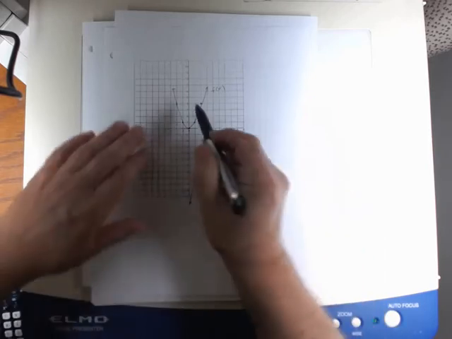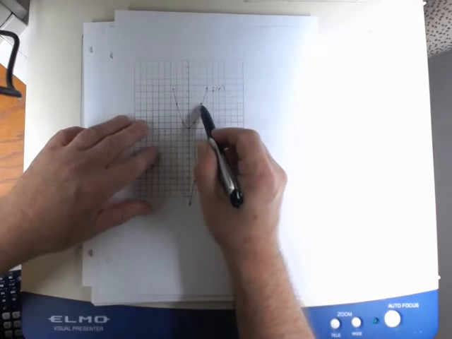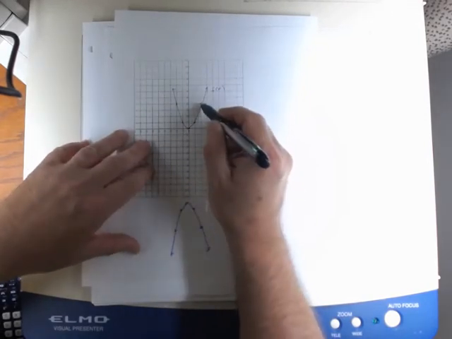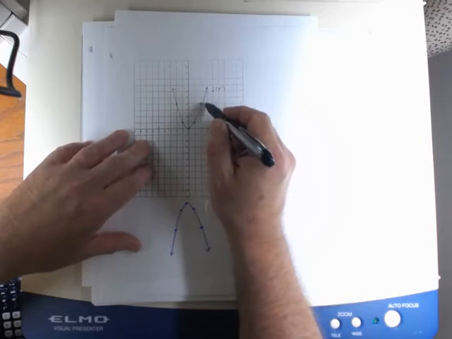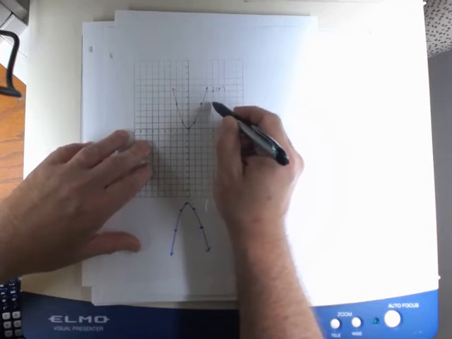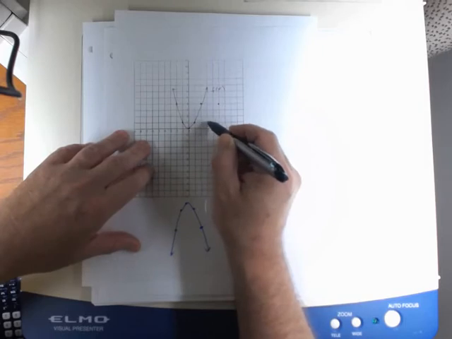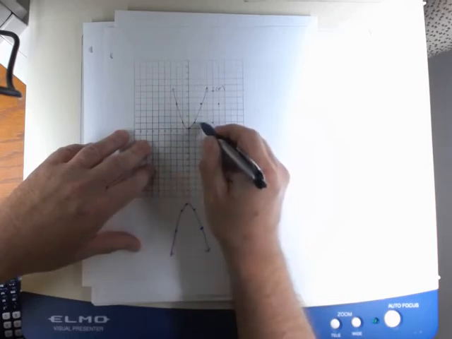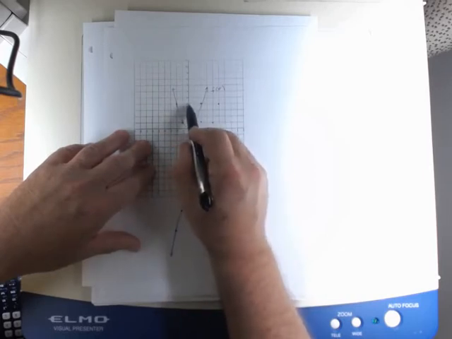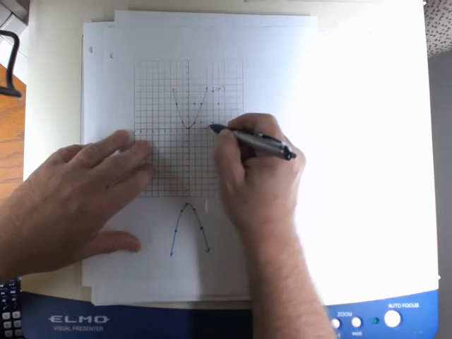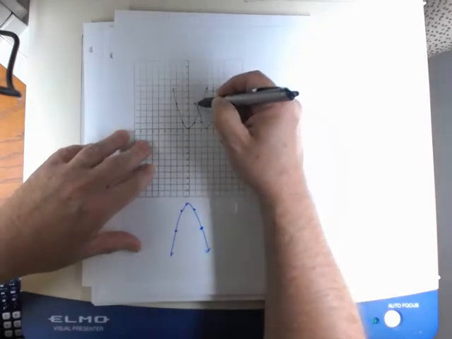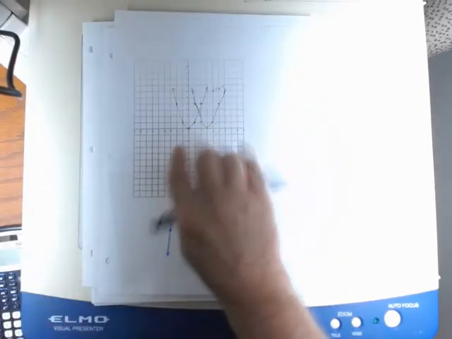So what will be the first thing I need to do? Well, we already did that. What's the next thing? Move it horizontally to the right. How many units? 3. 1, 2, 3. Right? Y'all agree? Okay. So now I'm here.